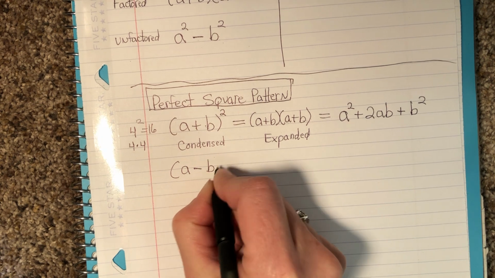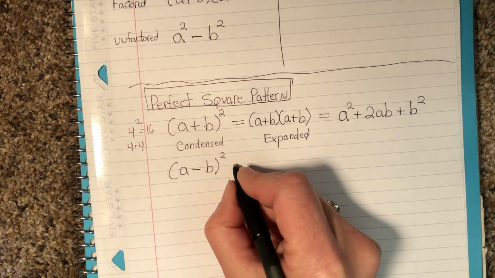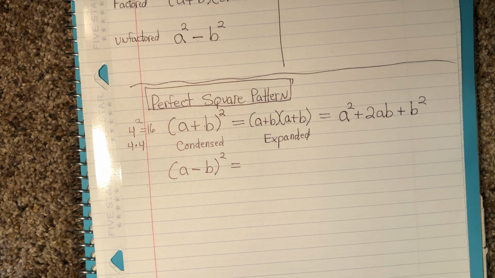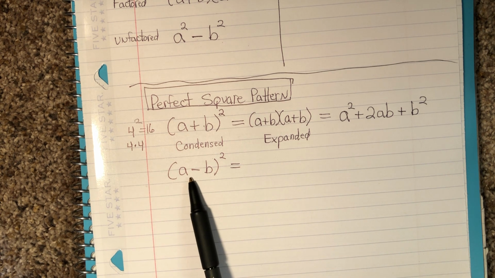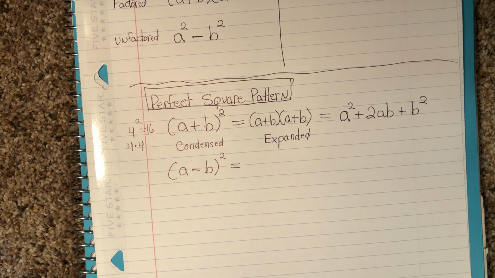Now let's say there's a minus version. A minus B squared equals, you'll notice I'm dropping the keep change now because at this point you should be able to go back and forth between plus negatives and minuses. For me, the subtraction sign is a little easier when it comes to factoring. When you FOIL, it still helps to do plus negative, but you'll see me not doing keep change a lot in factoring.